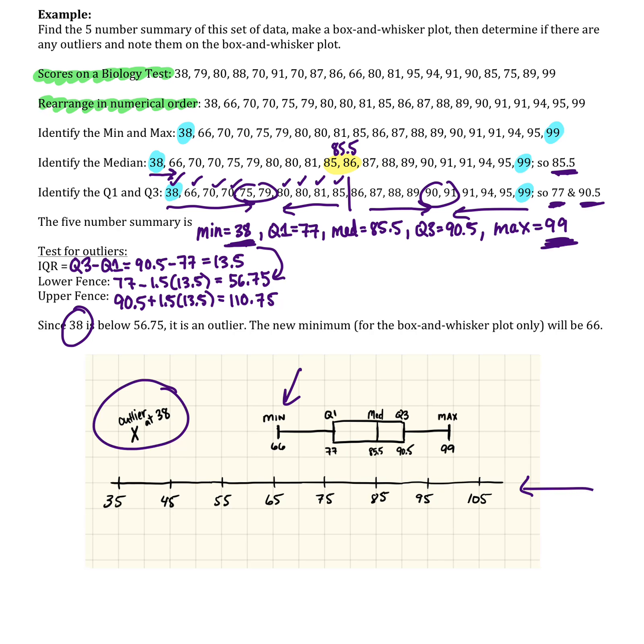Notice that I number an appropriate number line underneath my box and whisker plot that has even intervals between each number. I think I've seen a lot of you guys just kind of throw the numbers here and not remember to put that number line below the box and whisker plot. It is not appropriate without it.